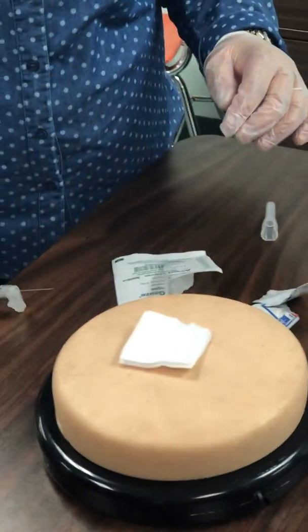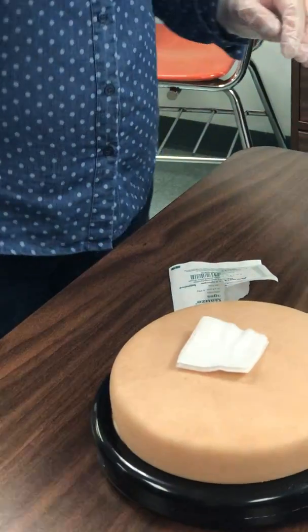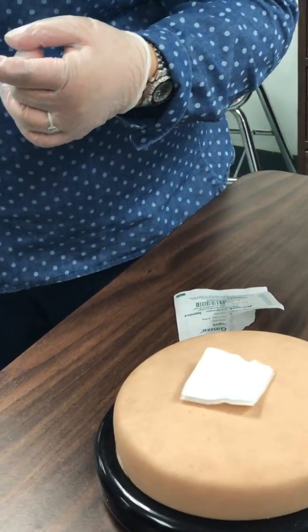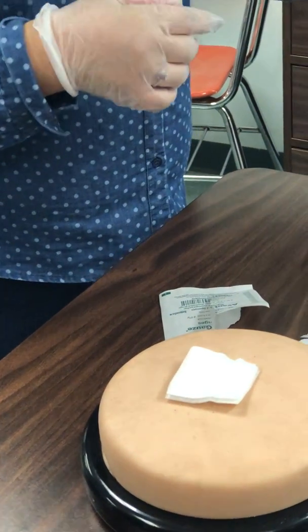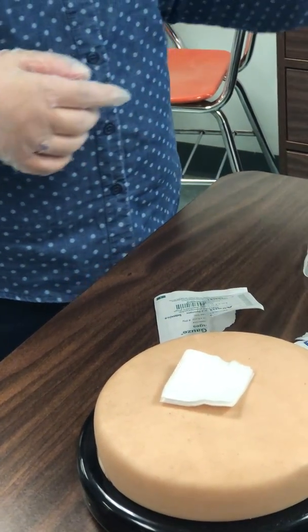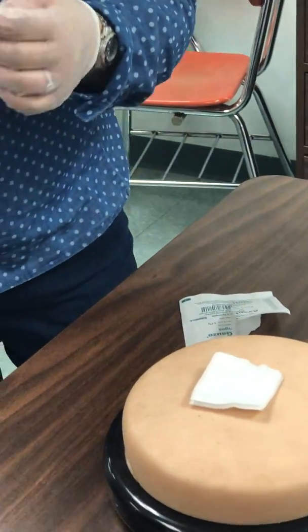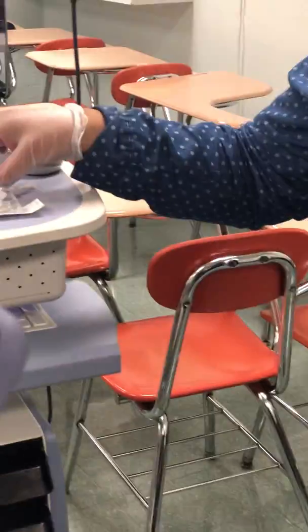We can close this, throw it in the sharps, and remove our gloves, wash our hands. We have to talk first to the patient. I'll be back in a few minutes to check on you. Here's the call bell. Call me if you need me. Then document over here. I'll show you after I do my insulin.